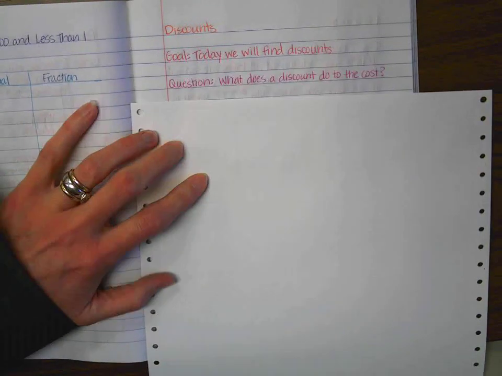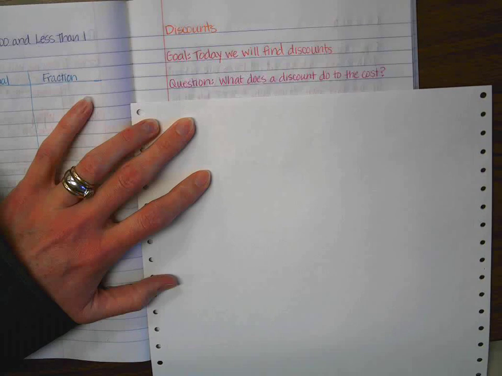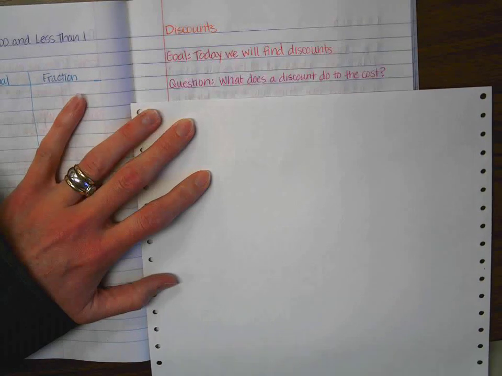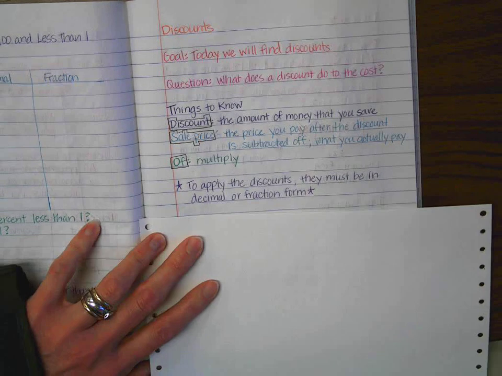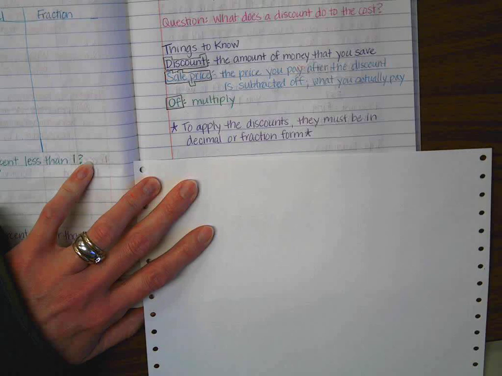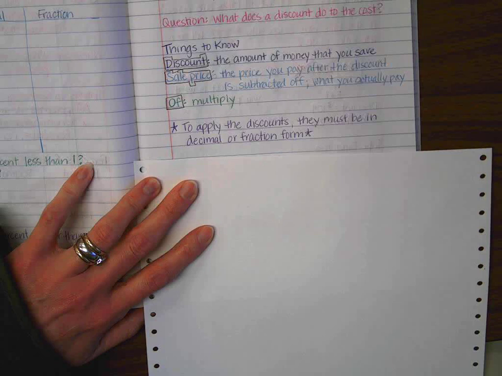So the question that I want you to be thinking about today is, what does a discount do to the cost? Okay, and you're going to come up with the answer by the time we're done with the lesson. So the things to review are the things to know, which we already covered a little bit, but just as a quick reminder, things to know: a discount is the amount of money that you save. A sales price is the price you pay after the discount is subtracted off. The sales price, the way I like to remember it, is what you actually hand the cashier with either your money or your debit card. That amount that comes off your debit card or the cash that you hand them is the sales price.